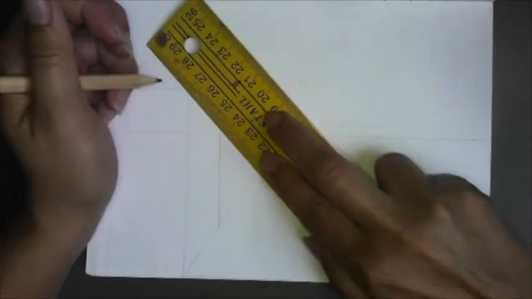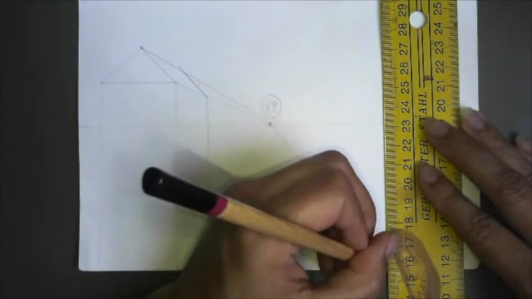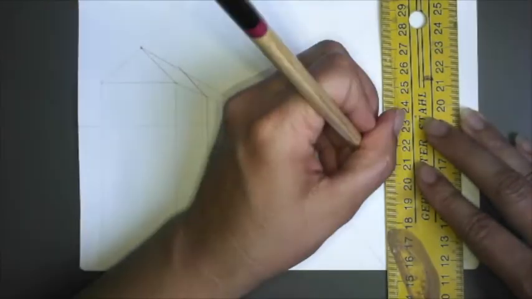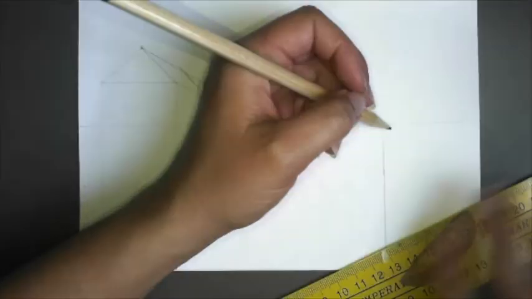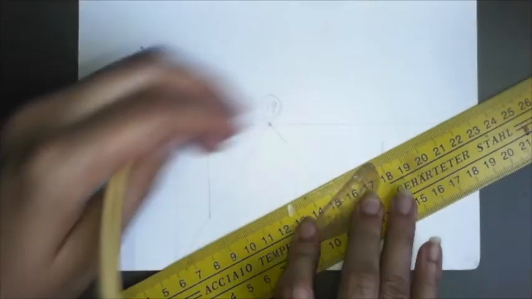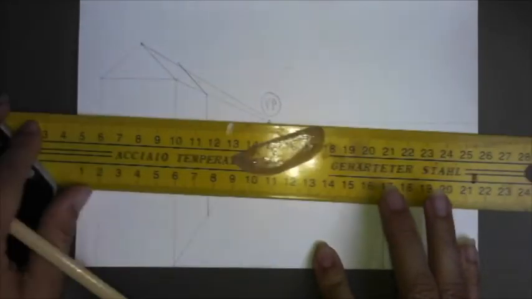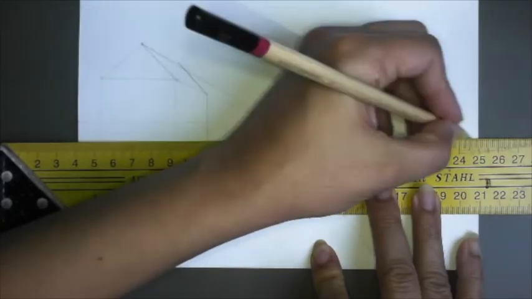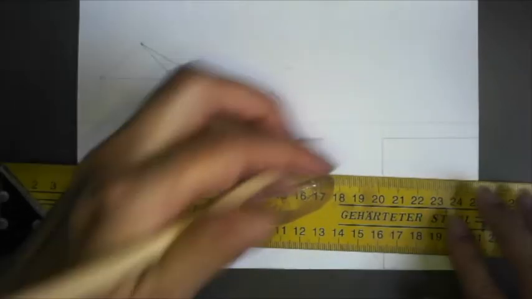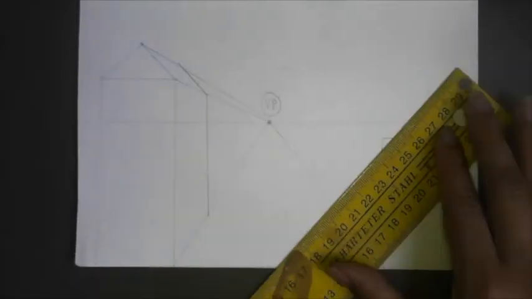like so. So this is a house using one-point perspective. You can then add doors and windows and all the details you want. I'm going to do another house on the other side of the road, and I'm going to make it different. I'm going to do a shorter, longer house so you can see how it works if your house is a little bit different.